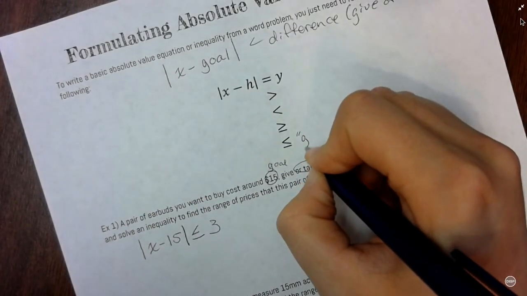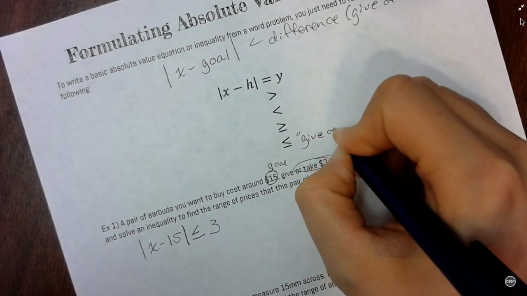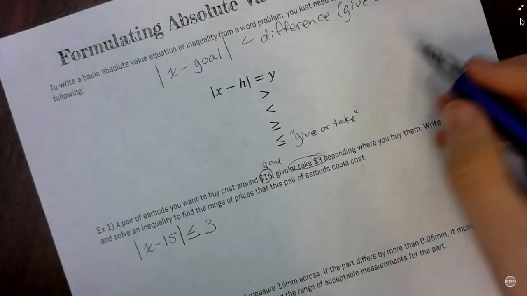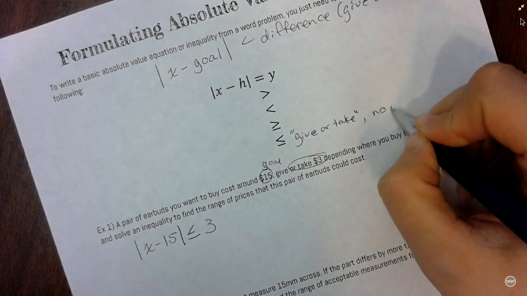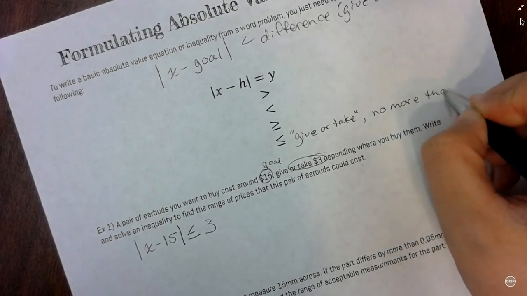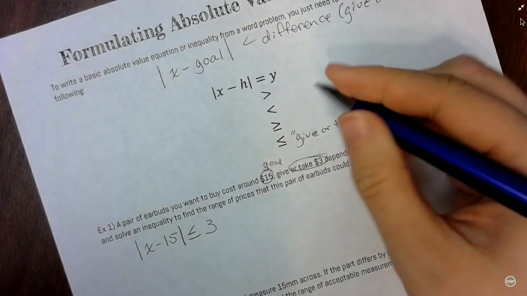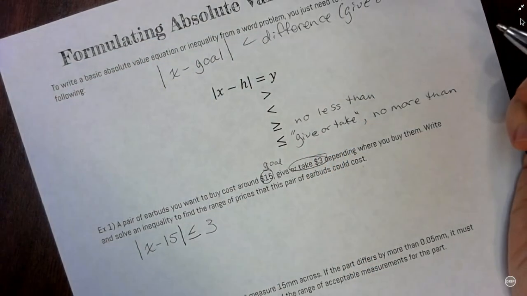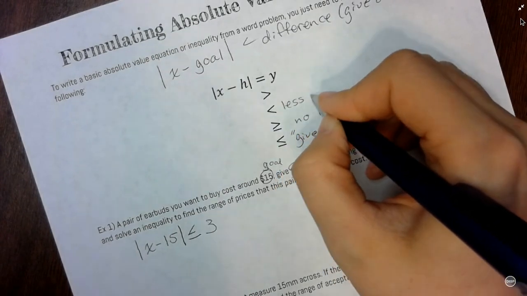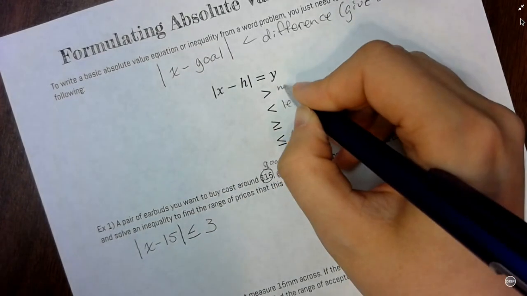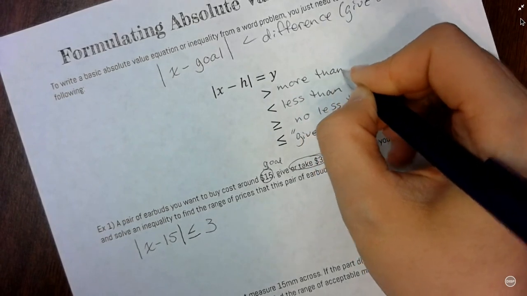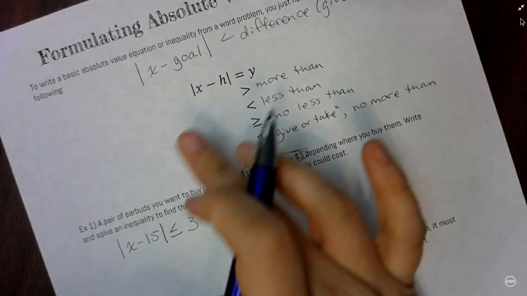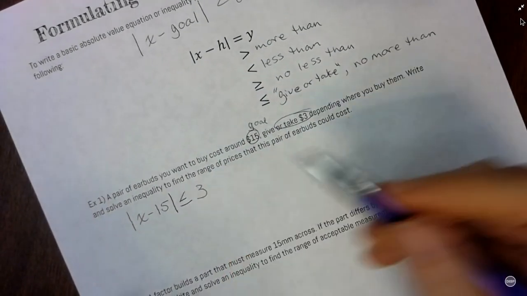So pretty much if you see the phrase give or take, it's usually going to be this symbol that you want. Or if you see no more than, this would be no less than. And less than. And then more than or greater than. Those are just some guidelines to go by. So now I got my equation. It was that easy. I just plug in 2 numbers and pick the right symbol. And then I just have to solve this.